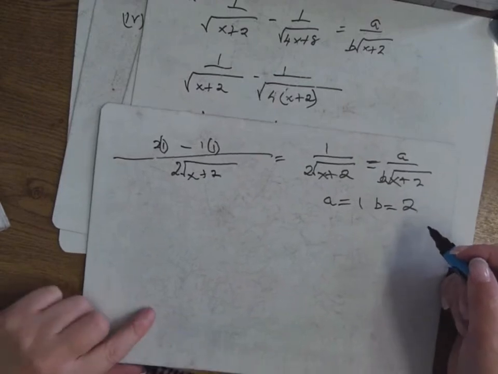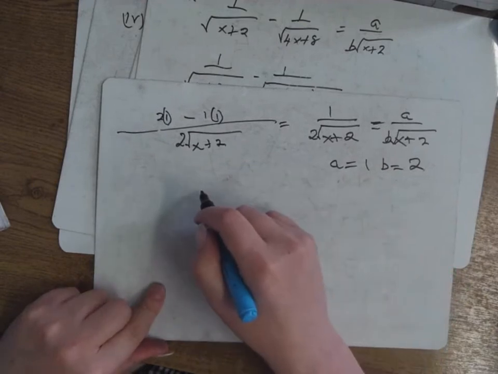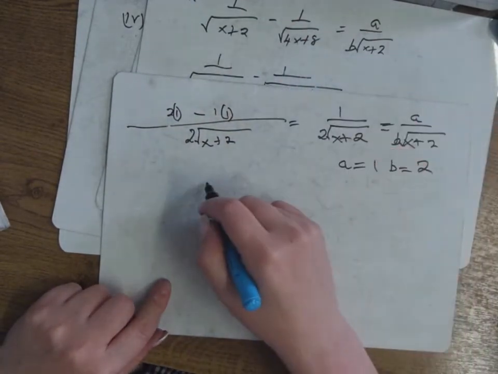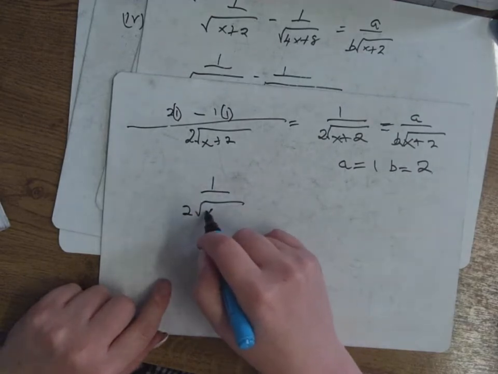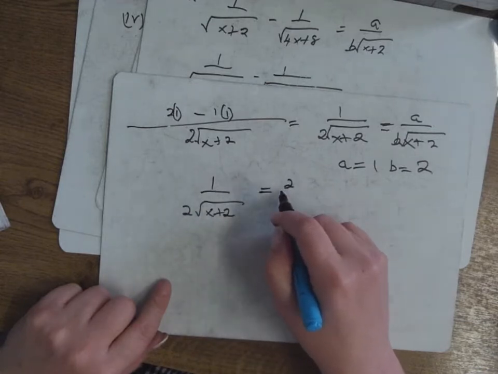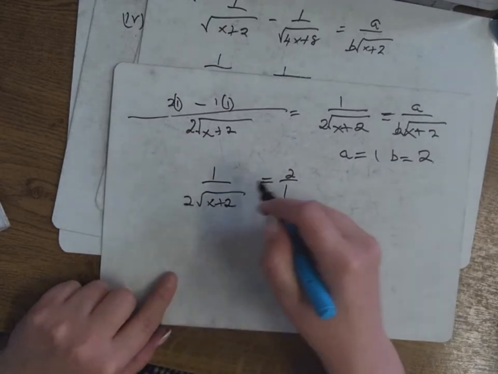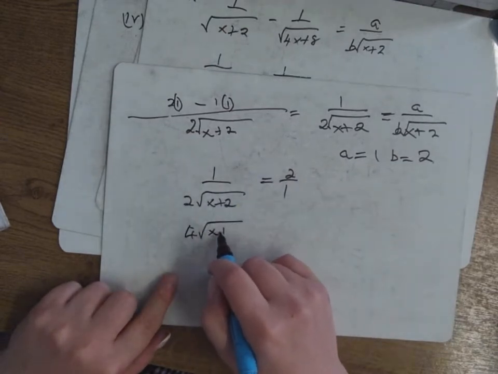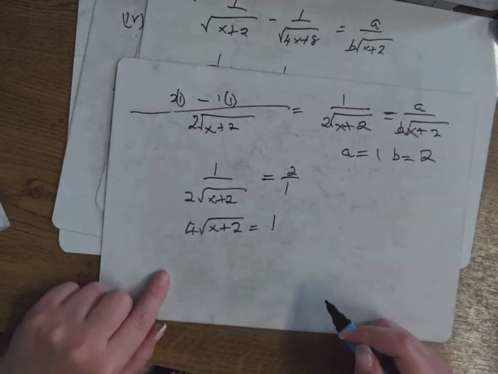Not finished. Then it says all of that equals 2. So the whole lot up here equals 2. I've simplified the whole lot to 1 all over 2 times the square root of x plus 2, and they're telling me that equals 2. Right, cross multiply, because I have a fraction equal to a fraction. Cross multiply: 2 by 2 is 4 times the square root of x plus 2 equals 1 times 1, which is 1. Is that okay?